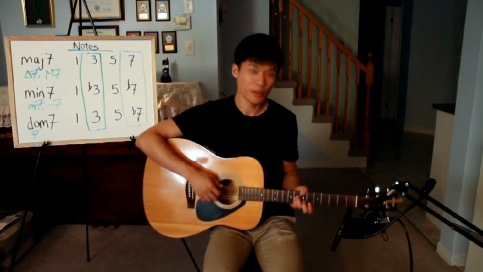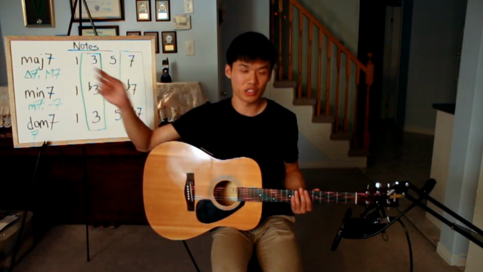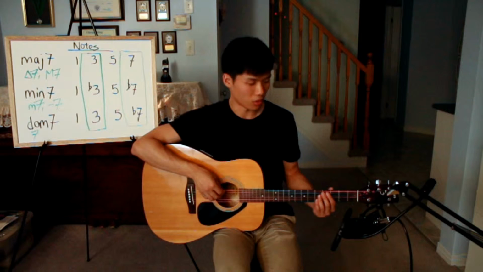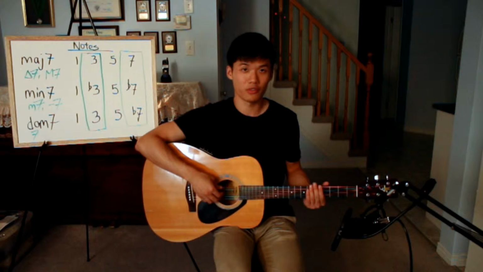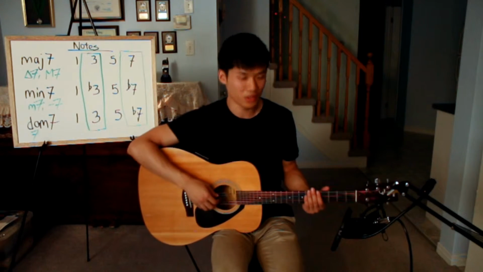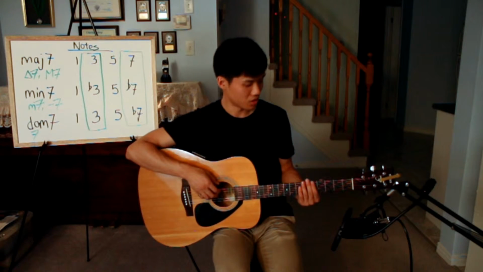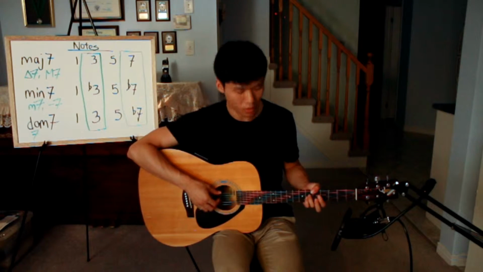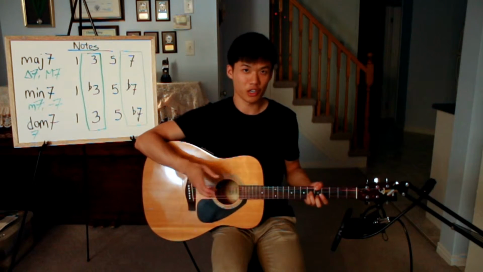So the first way to play the major 7 chord, I'm going to call this pattern A, is if we place our root on the 6th string, or the bottom E string. So for example, if I play an A major 7, then I will put one of my fingers on the 6th string on the E, F, G, A, on the 5th fret of the 6th string, of the bottom E string. And from that, I'm going to draw my pattern.